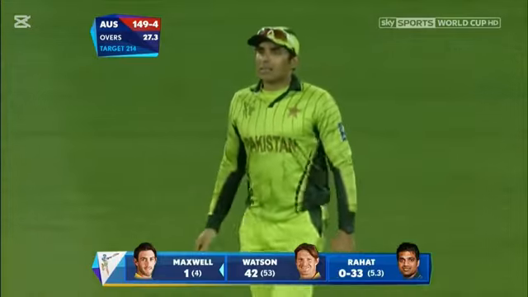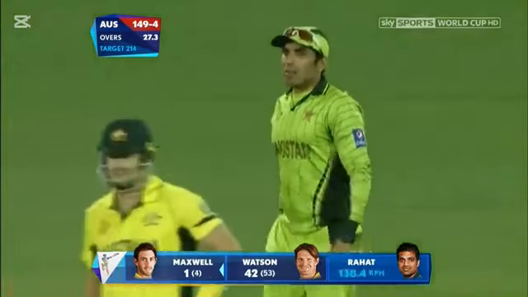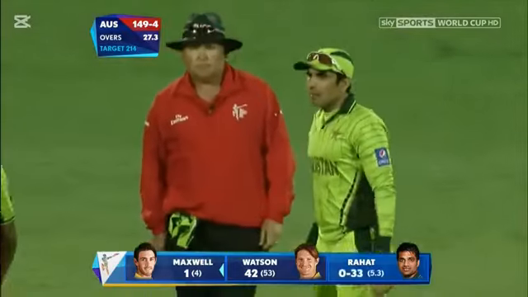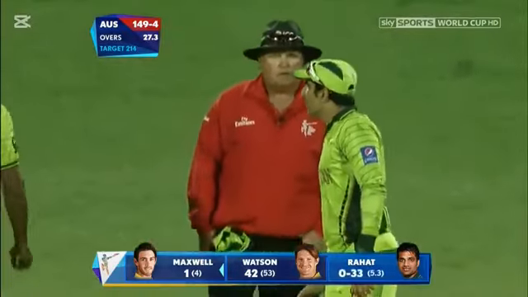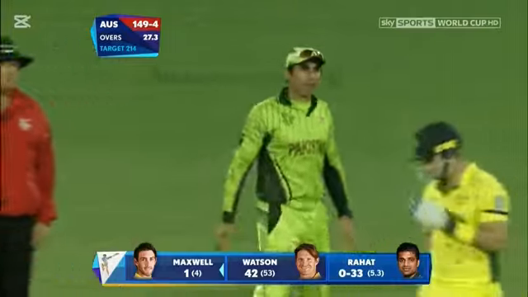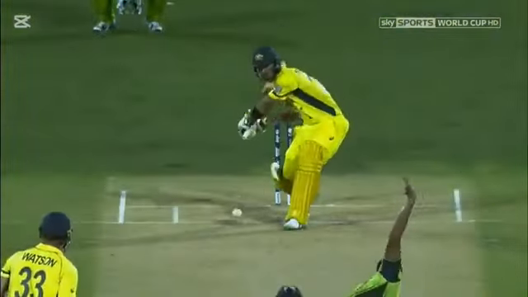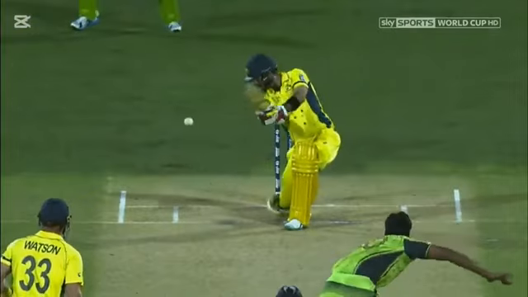Pakistan have a referral if they want to check upstairs. Misbah's just checking. Wicketkeeper doesn't seem too keen, asking his bowler. Hit the ground. Yeah, there was a big noise, certainly through our stump mic up here. Yeah, he's missed it by a mile.